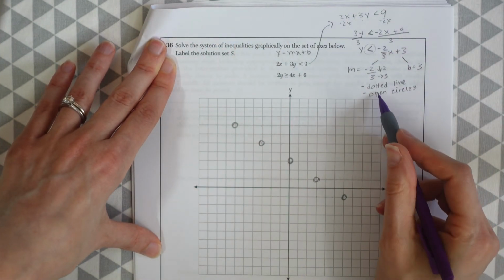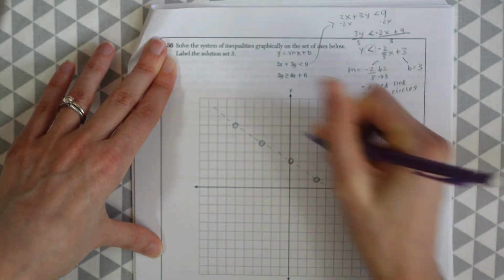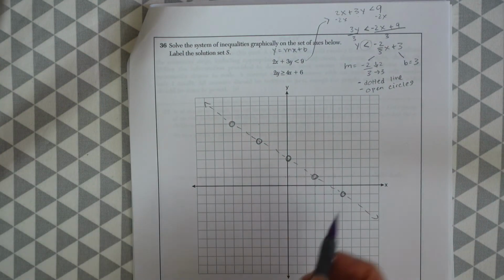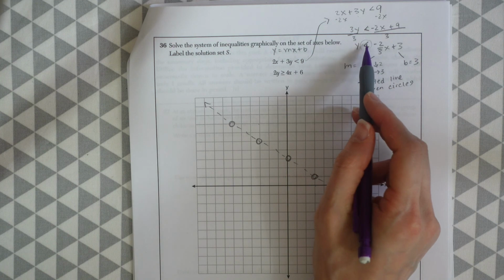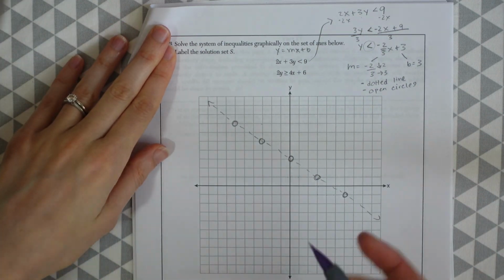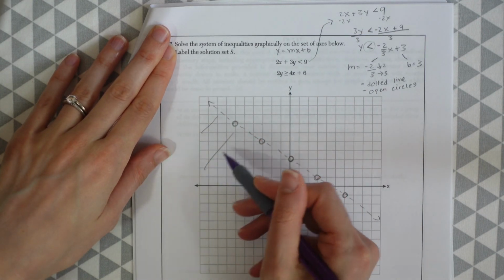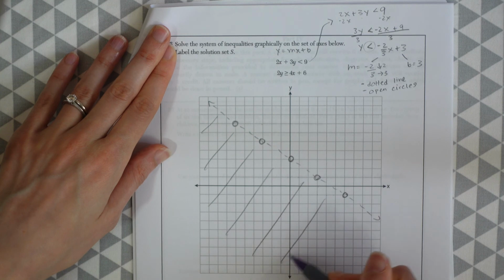Remember, we're going to be using that dotted line. Since this is a less than sign, everything's going to be below the line, so it's going to be down. We could shade that in.